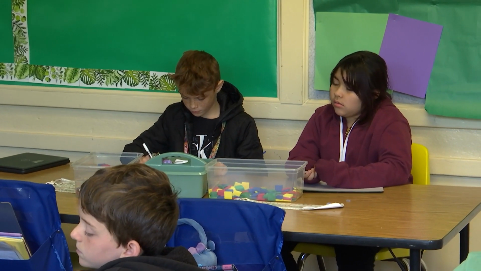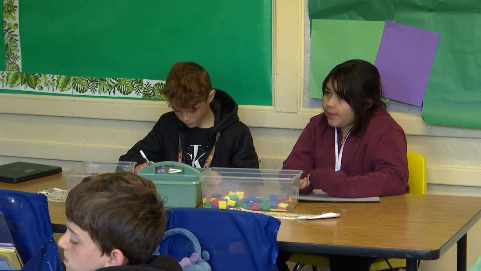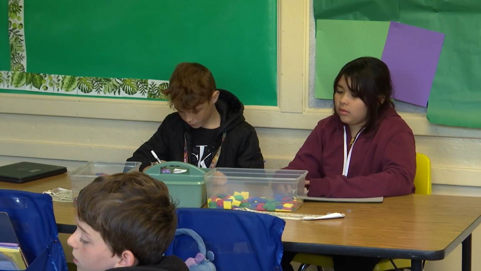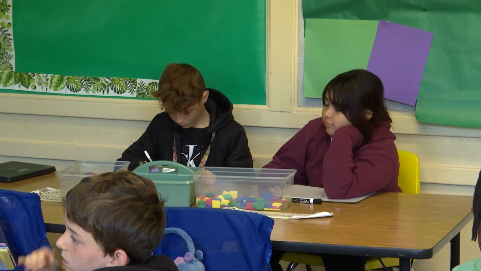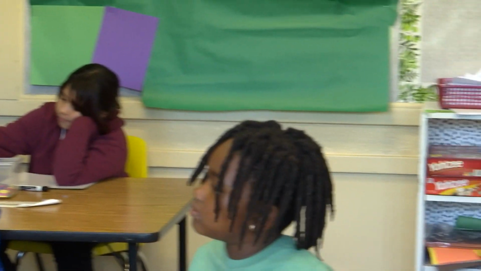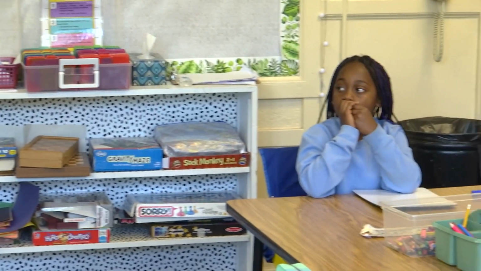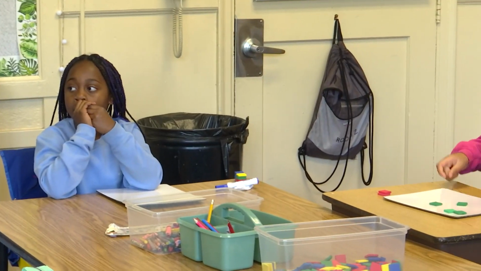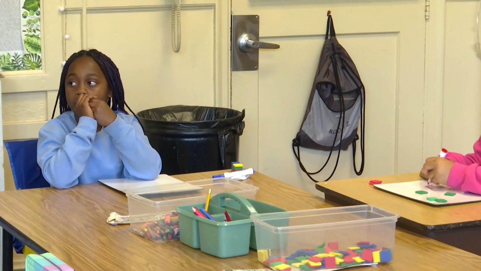Because we think, how many squares do we have in all? 8. Half of 8 is 4. Exactly. So we can go ahead and color in 1/2 of our fraction yellow. Now, our next hint wants us to color in 3/8 blue.